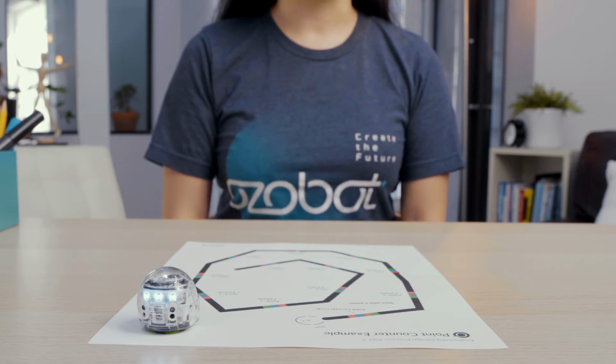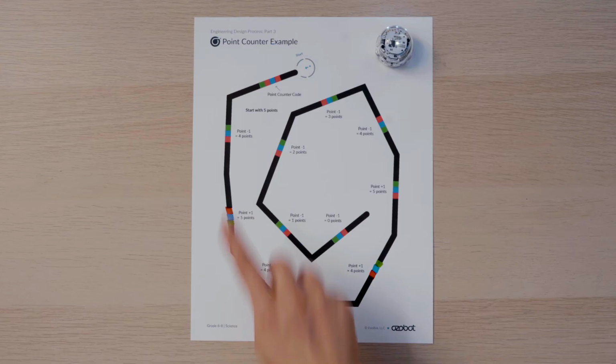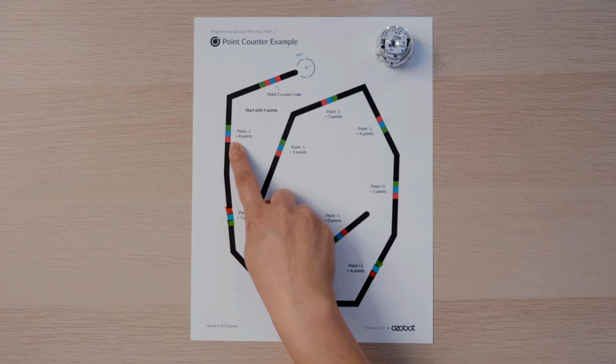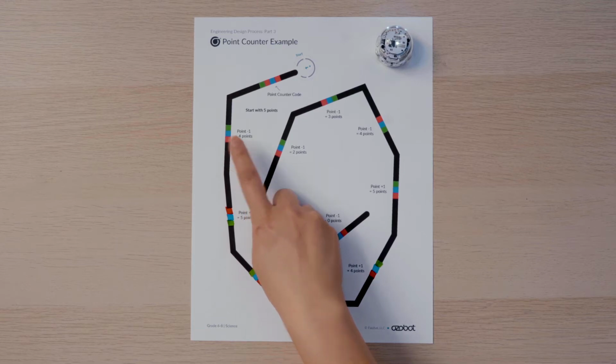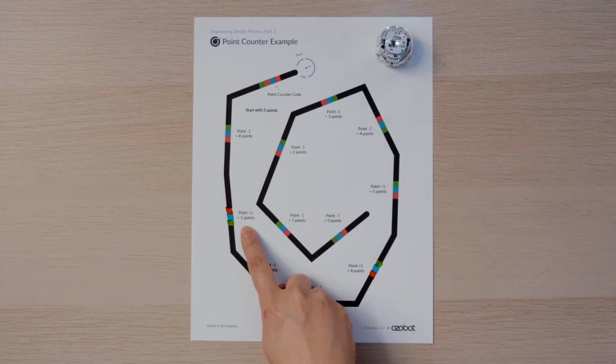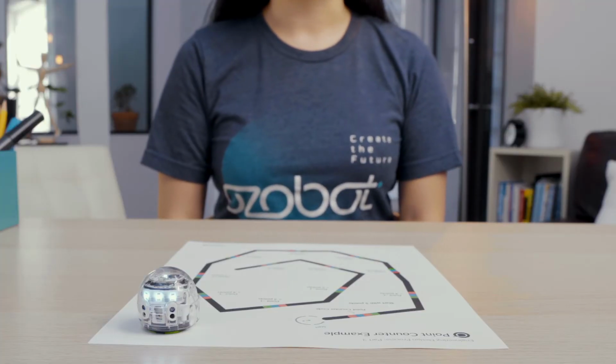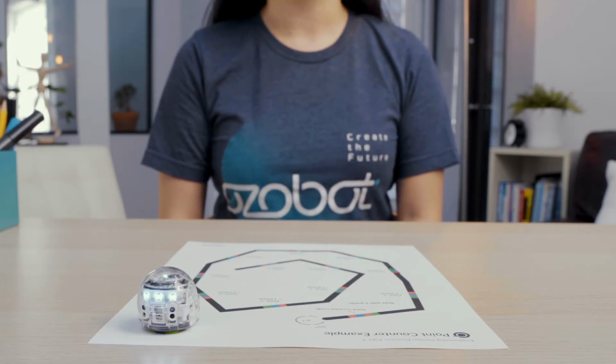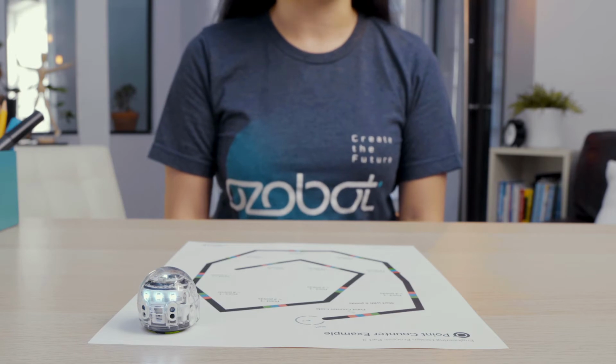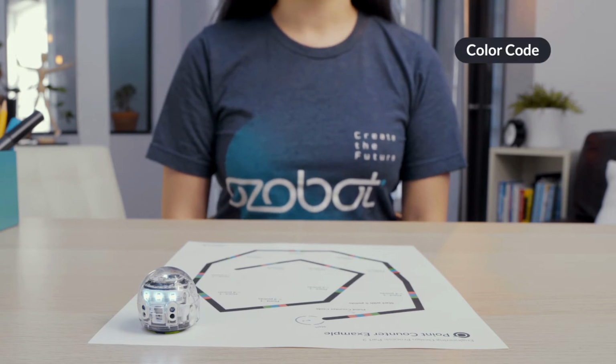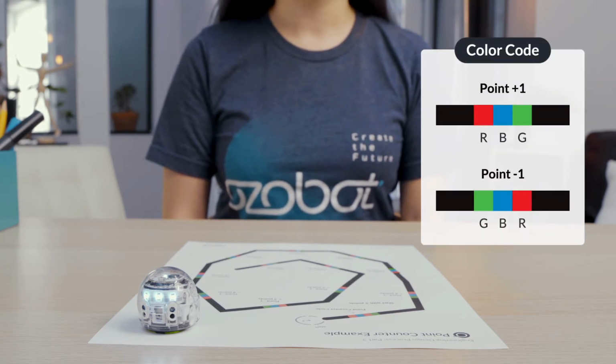Each time Ozobot reads a point -1 code, it subtracts 1. If it reads a point +1 code, it adds 1 unless it already has 5 points. It's really important to pay attention to the direction your bot is traveling when filling in these codes. Notice that +1 is red, blue, green, and -1 is opposite, green, blue, red.